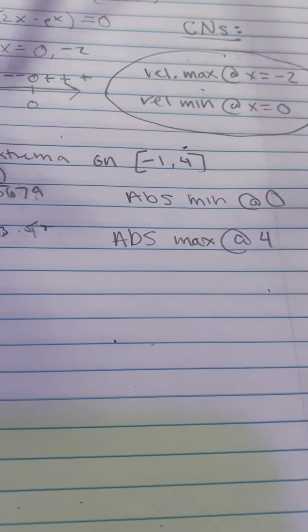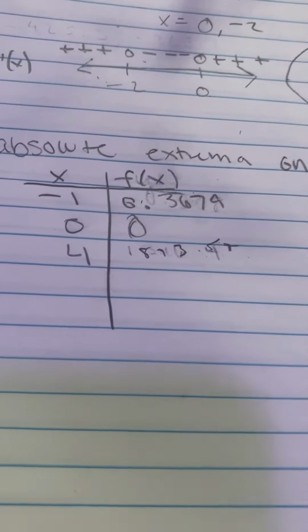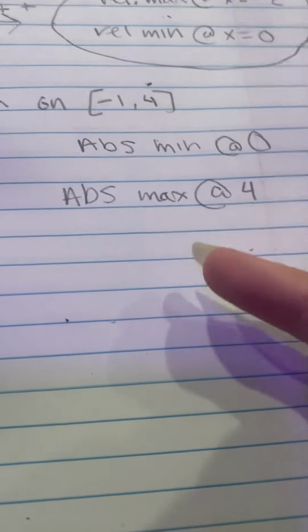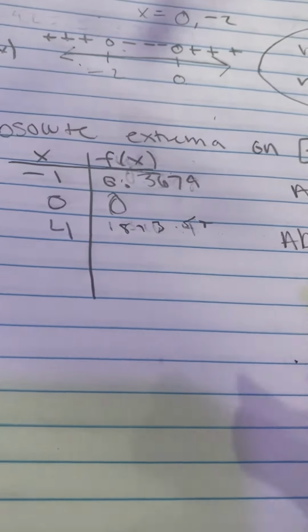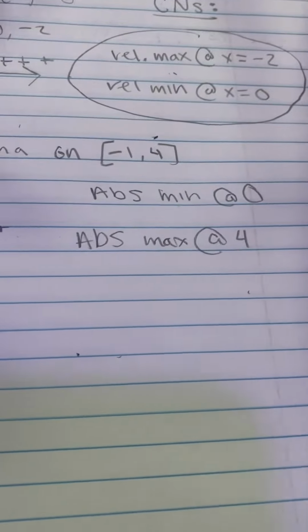The absolute minimum is at x equals 0. This is because it has the lowest value for the f of x value. And the absolute max is at x equals 4 because it had the largest value for the f of x. Thus, the absolute minimum is 0, and the absolute maximum is at x equals 4.